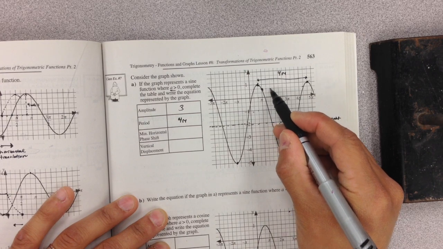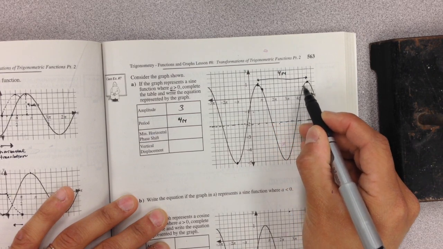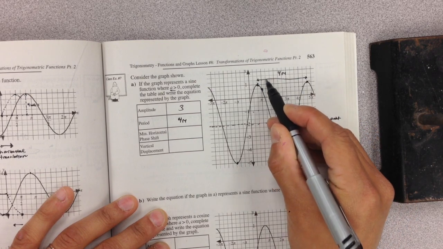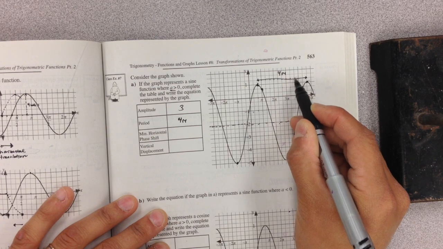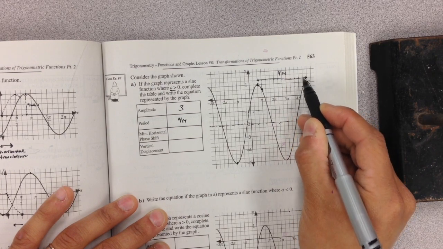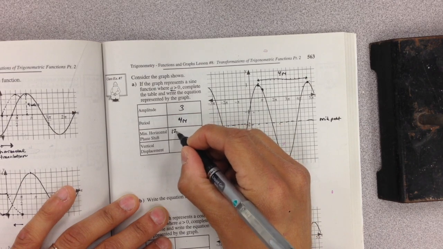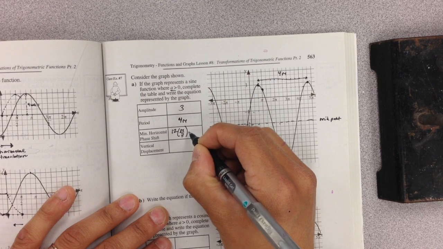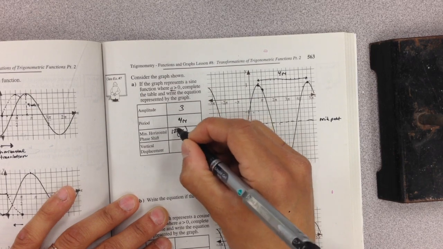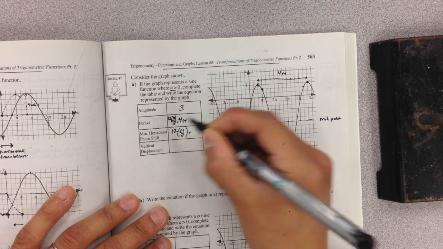So I got 1, 2, 3, 4, 5, 6, 7, 8, 9, or start here, 1, 2, 3, 4, 5, 6, 7, 8, 9, 10, 11, 12. Another way we can look at that is 12 times pi over 3, which would equal 4 pi.